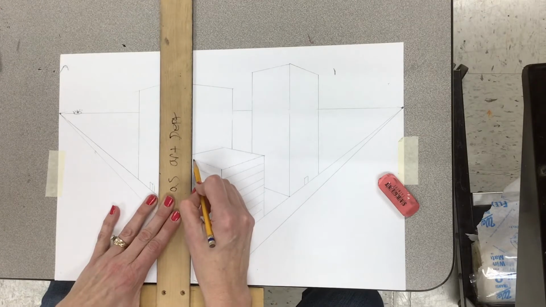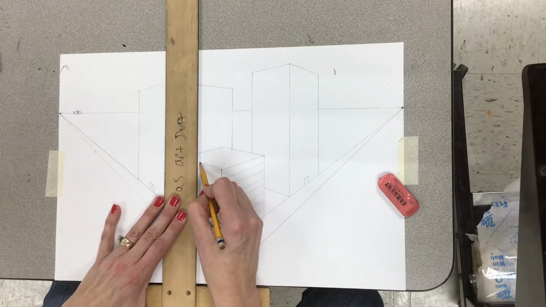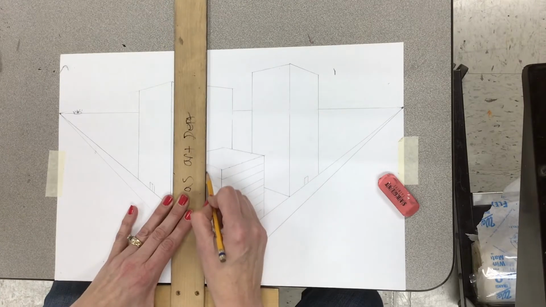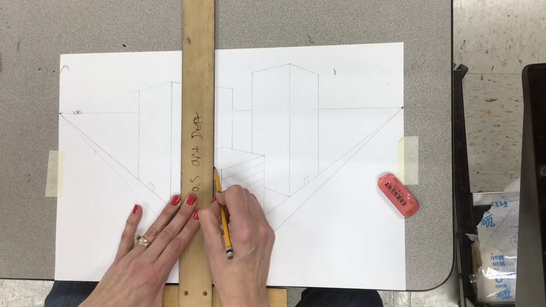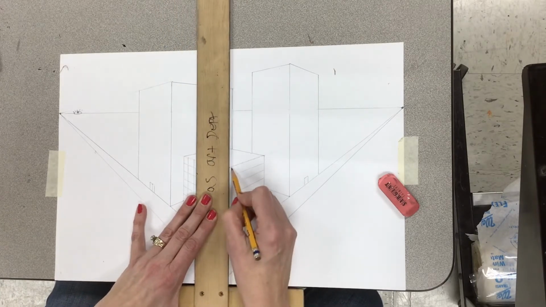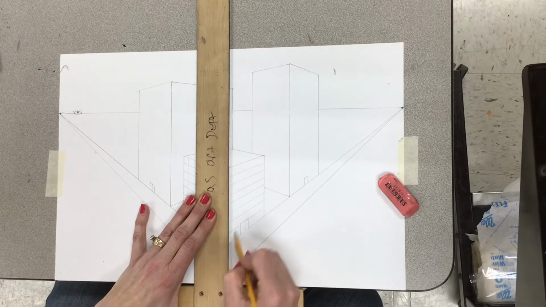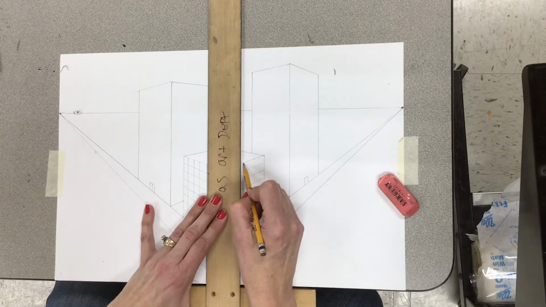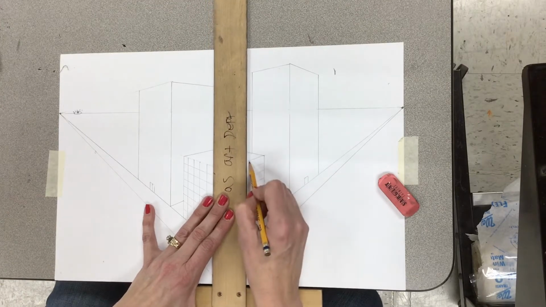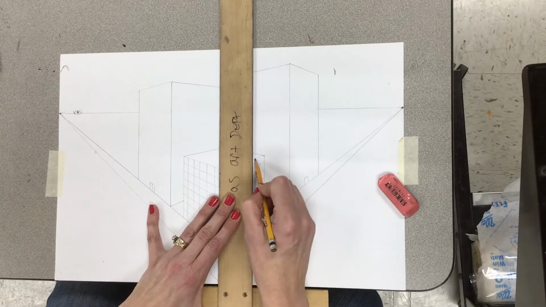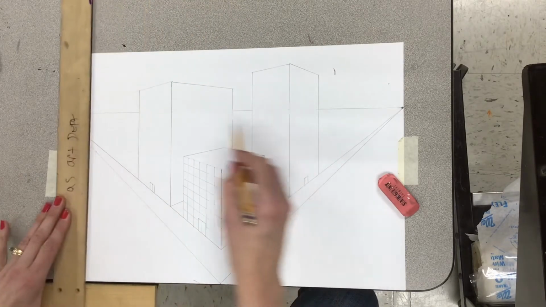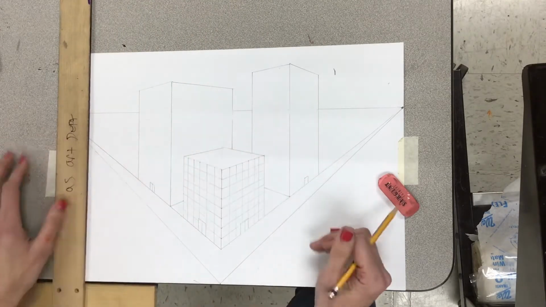So this is probably the simplest way to do windows. I think that might line up with the edge of my door, almost. And again, draw light, because you never know when you need to erase. Here we go, making sure that they are staying nice and vertical. All right, so now I need to make sure that I'm putting windows on both sides of these buildings too.